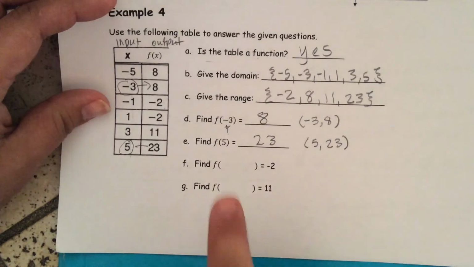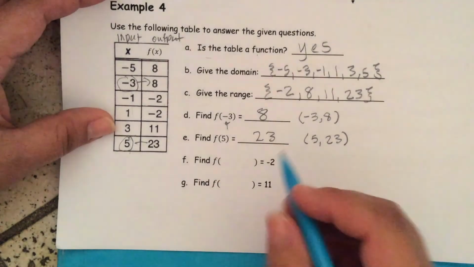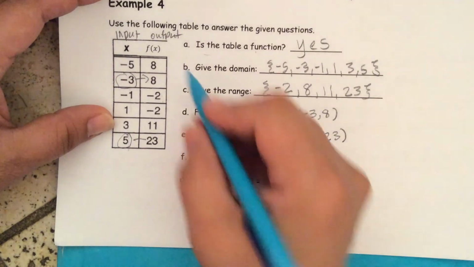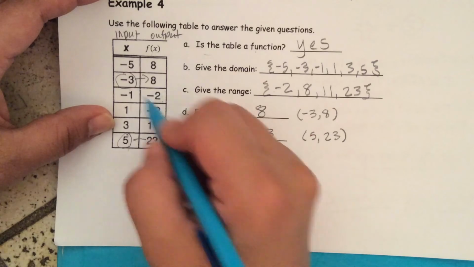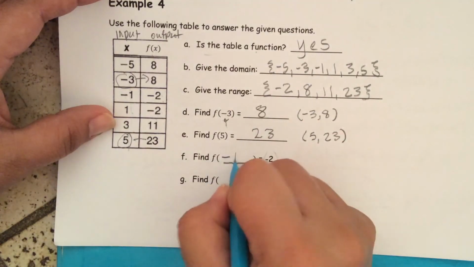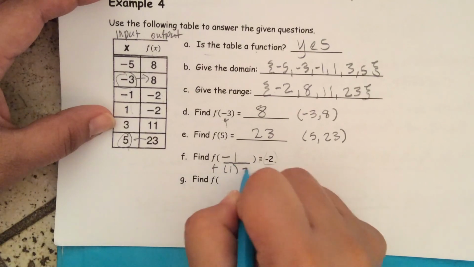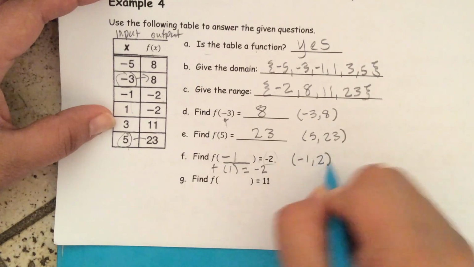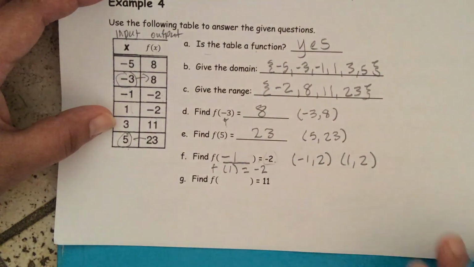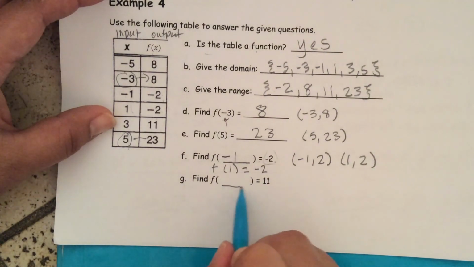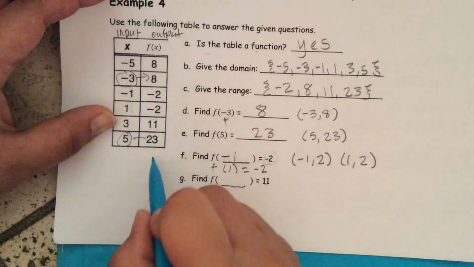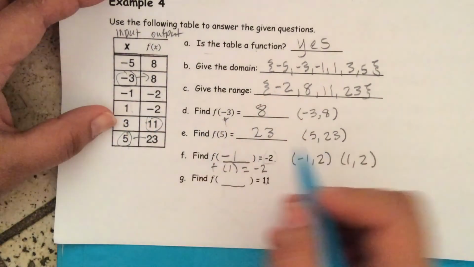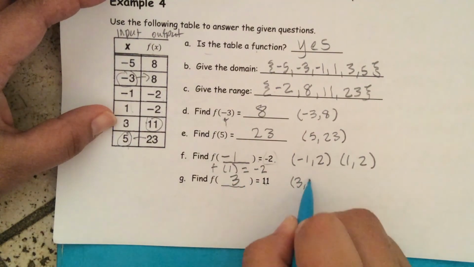Okay. Then we want to find, so this is where a couple of you guys were having a little bit of an issue, this number where the function is at -2. So then we're looking at the y's over here. Well, there's 2 at -1 and 1. So you have 2 points. At -1, it's 2. And at 1, it's also 2. Okay. Then right here, that's your output. So on your output column, here's 11. So then the input has to be 3. So then (3, 11).